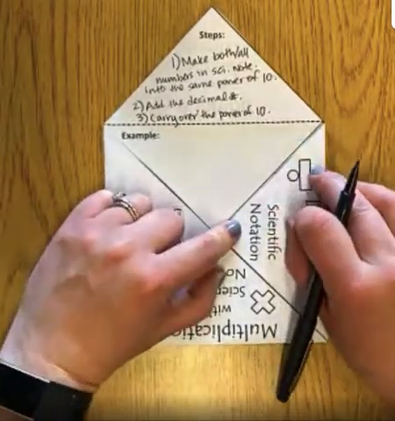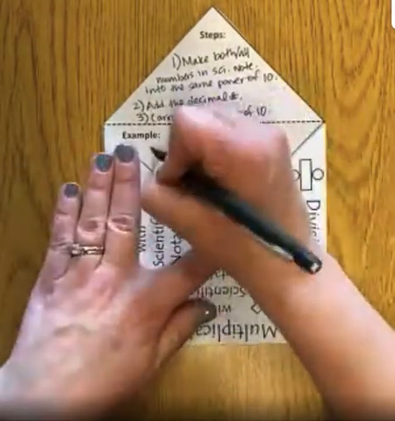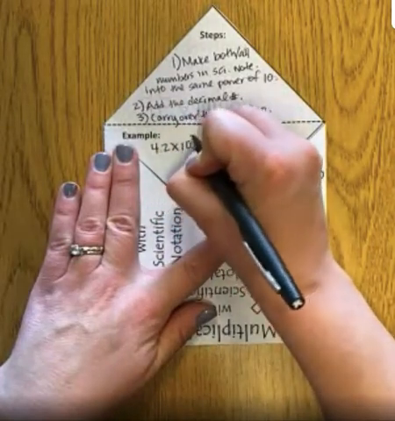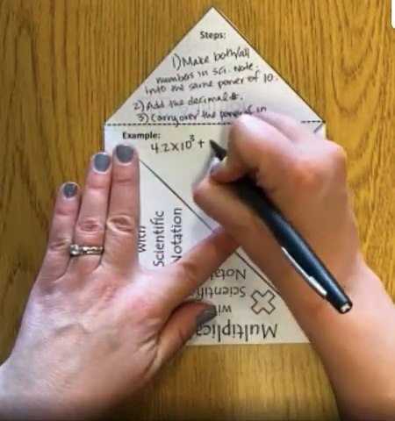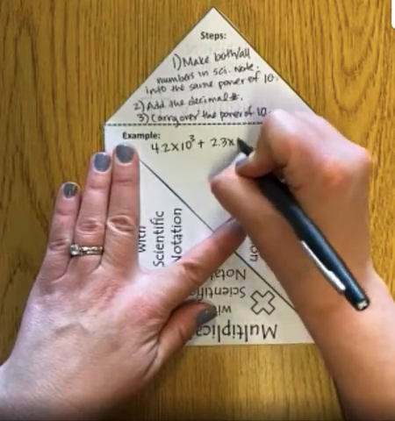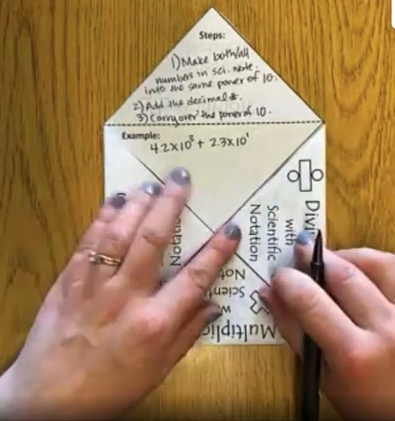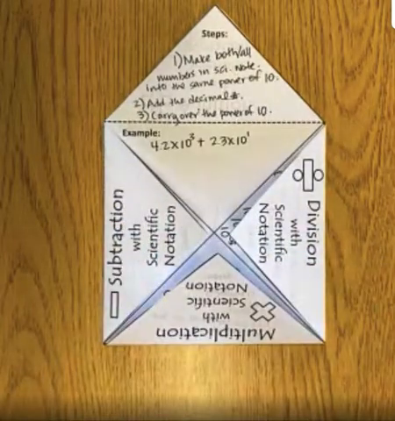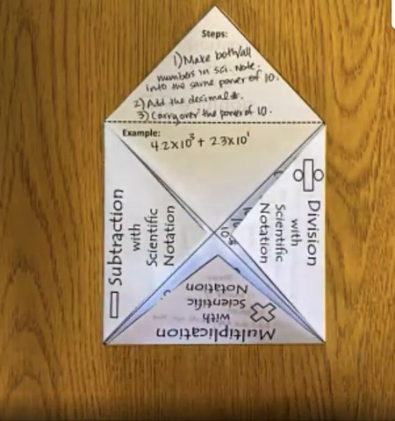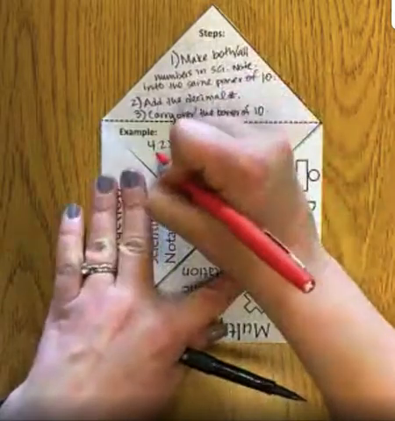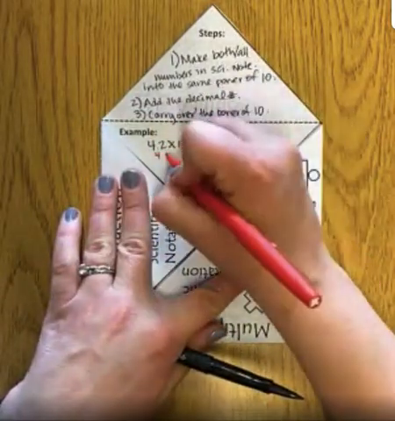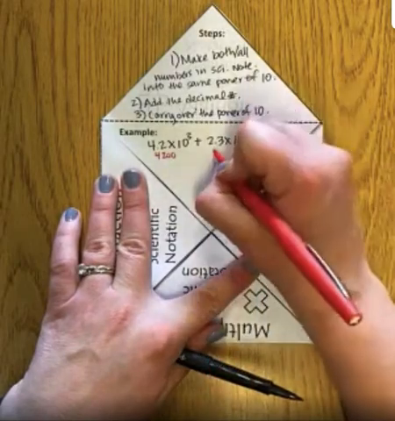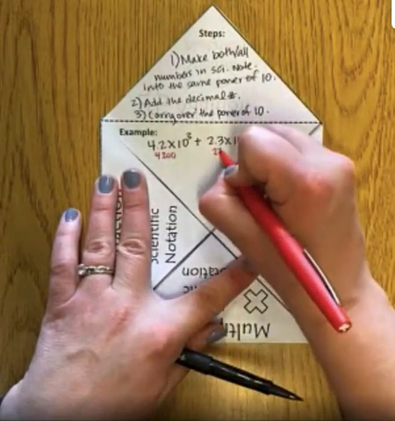So let's look at an example. I have 4.2 times 10 to the third plus 2.3 times 10 to the first. So if I'm looking at these two numbers, they are very, very different numbers. 4.2 times 10 to the third, if I were to put that into real understanding, that is 4,200. 2.3 times 10 to the first is 23.